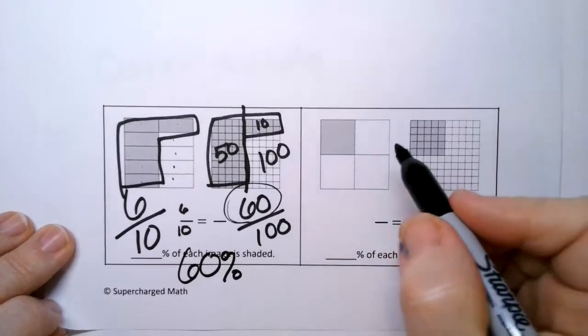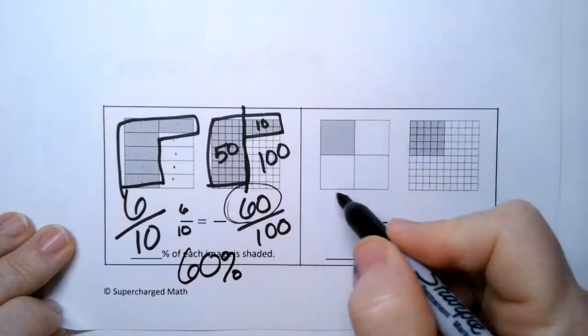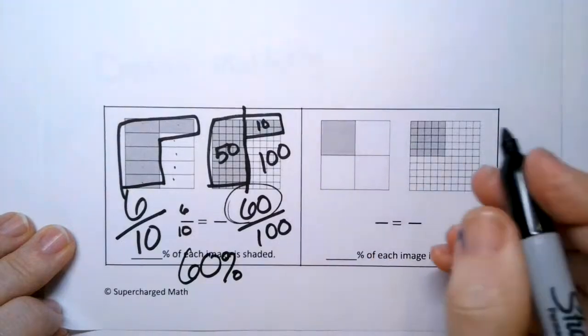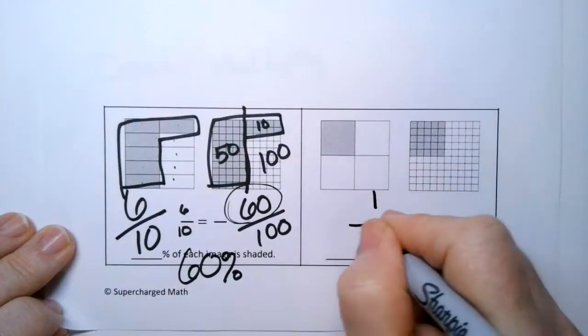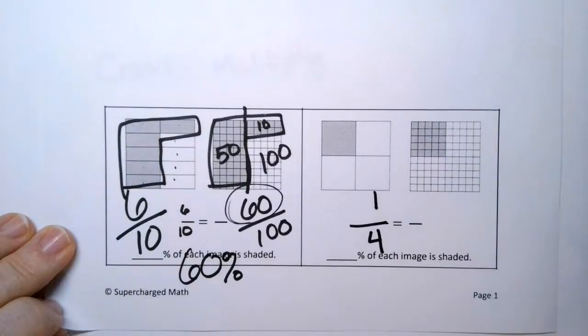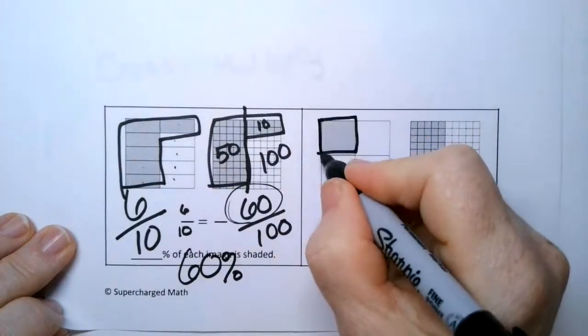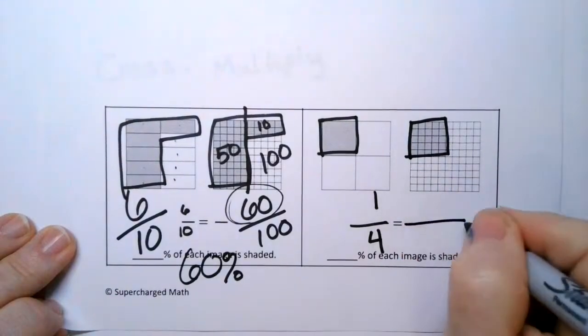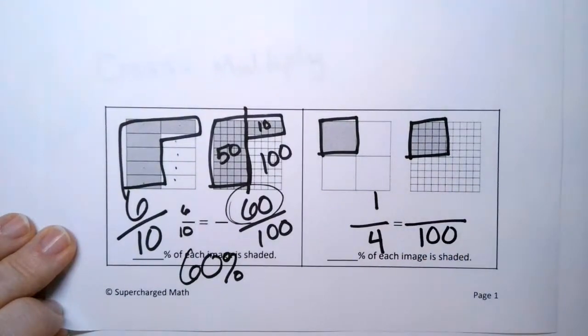Okay, you try this one. 1, 2, 3, 4. So how would you write the shaded part as a fraction? There's 4 blocks. One of them is shaded out of 4. Okay. Notice how this is the same size and shape as this one, but now we just divided it up. This is the one we did together before.